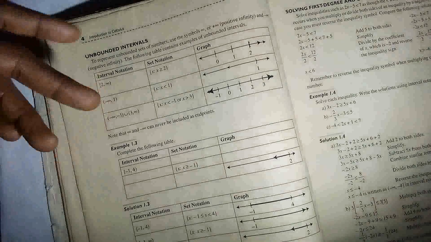Let's say you are asked to find the domain of a function like f of x equals the square root of x minus 2. When we go through it, you notice that to find the domain of such a function, you have to set the expression under the root to be greater than or equal to 0. Then you solve. Okay, so you start having numbers like this.